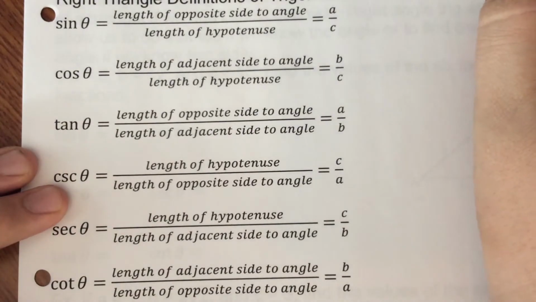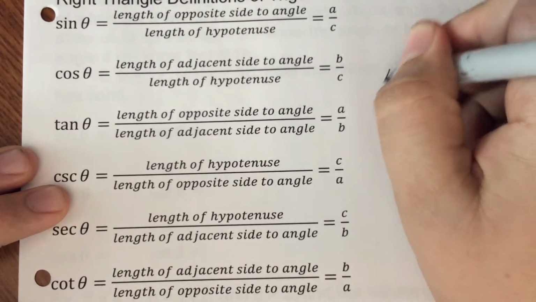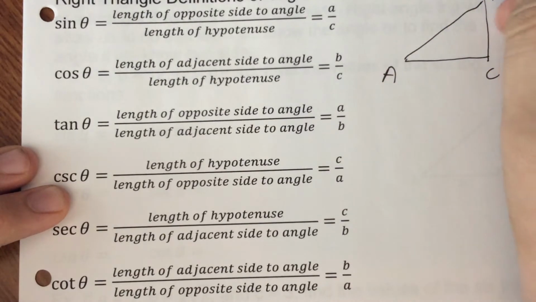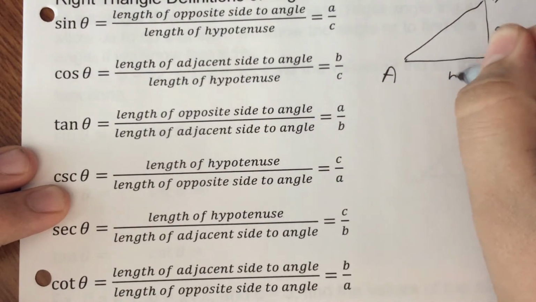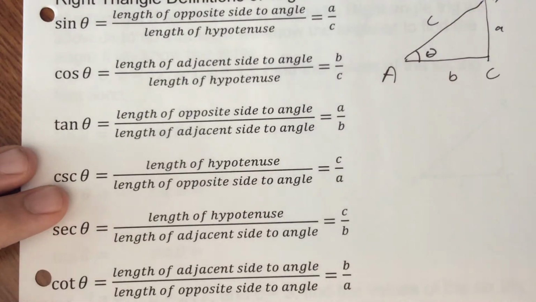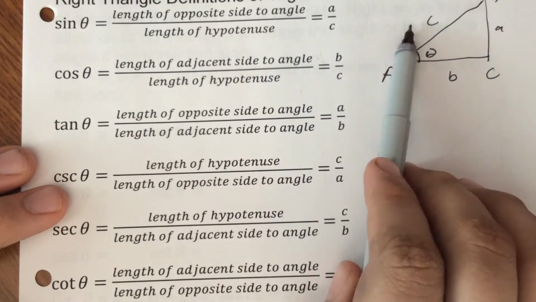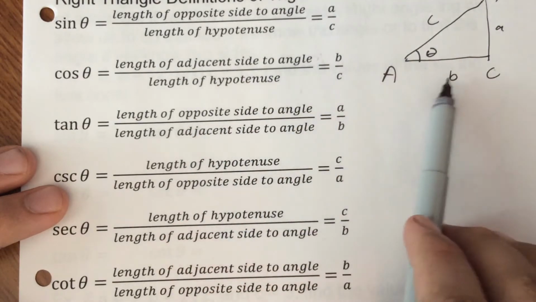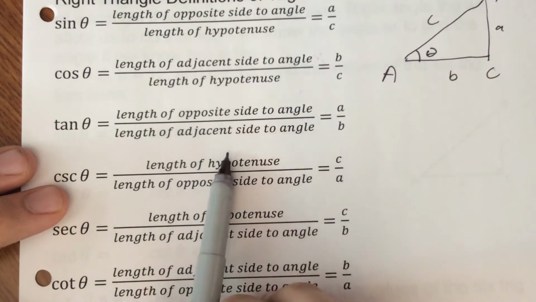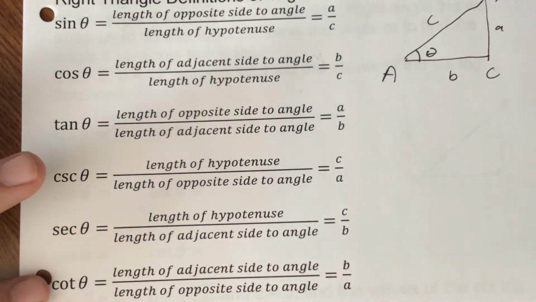If you're looking at that triangle, which is not on my screen, this was A, this is C, this is B, so this is little a, little b, little c. This really is that angle theta. So opposite over hypotenuse, opposite A over C, adjacent over hypotenuse, B over C, opposite over adjacent, A over B, and so on and so on.